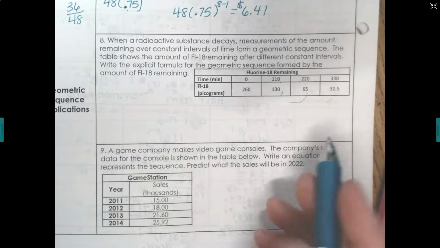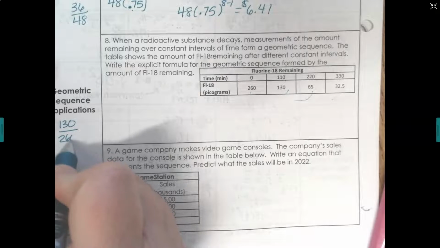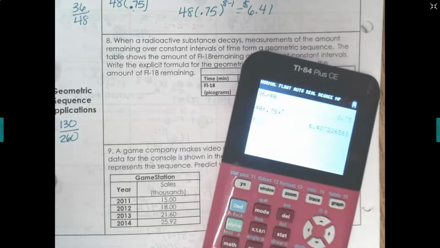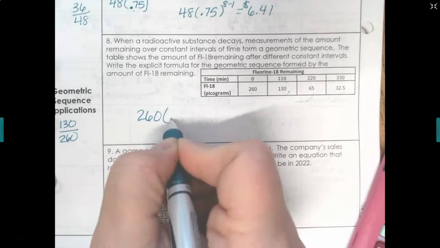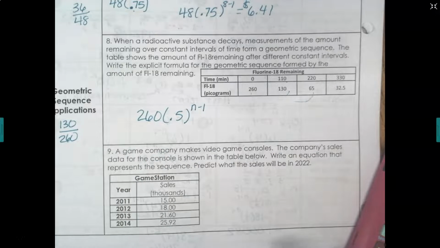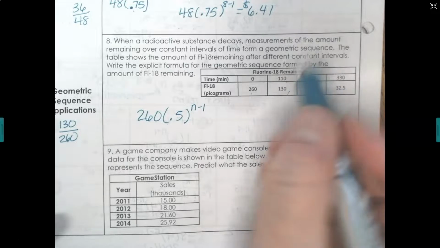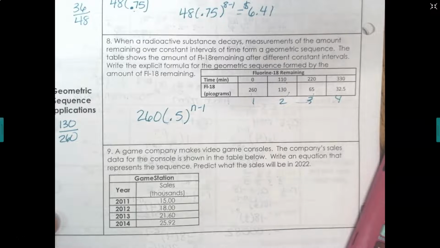Okay, so I'm not sure, so I'm just going to say 130 divided by 260 to get my multiplier. 130 divided by 260 is 0.5. So my first term is 260. My multiplier is 0.5, and then I'd have the n-1. From here, they could ask any question, because this is really the first term, second term, third term, fourth term. They could ask me what it is after this much time, and I'd find out how many steps out that would be and plug that number in.